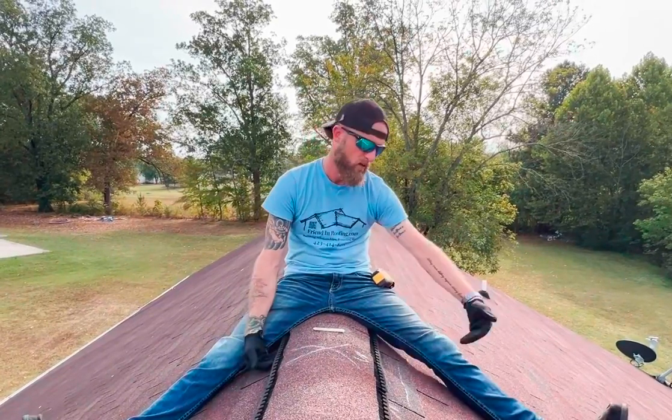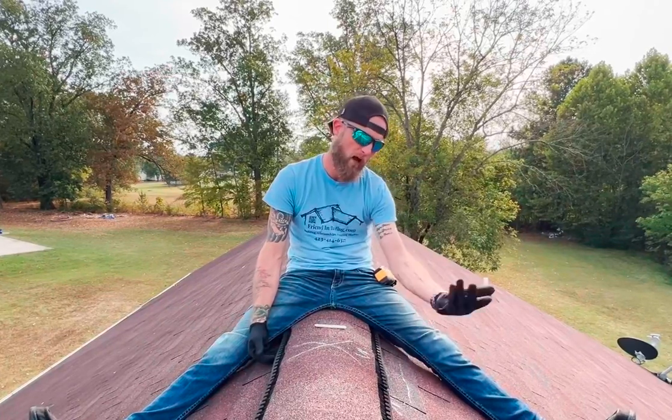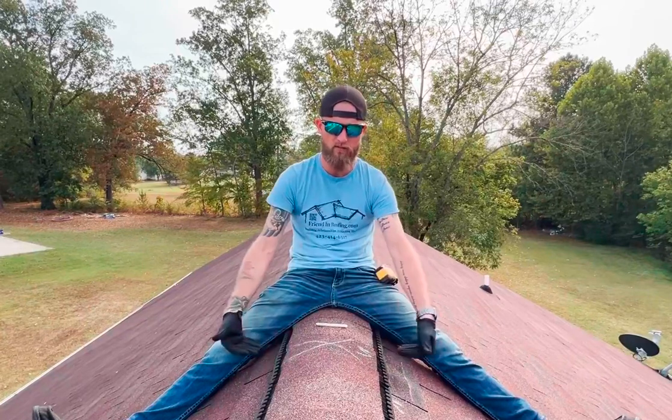This baffle makes it so the wind that's being blown by the weather hits here and stops. And that way we still have all of our hot air and our moisture coming out of the roof, even if there's a cross breeze.